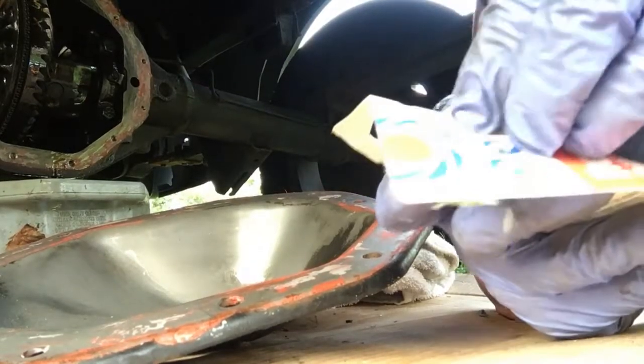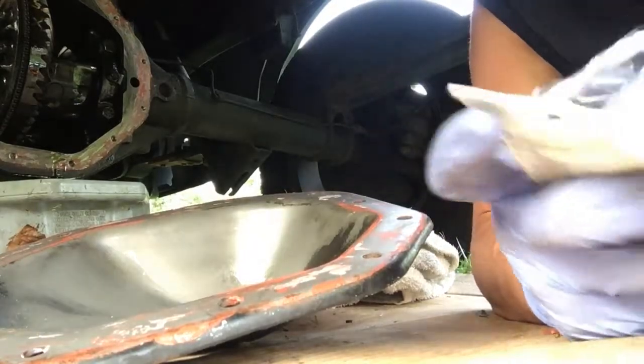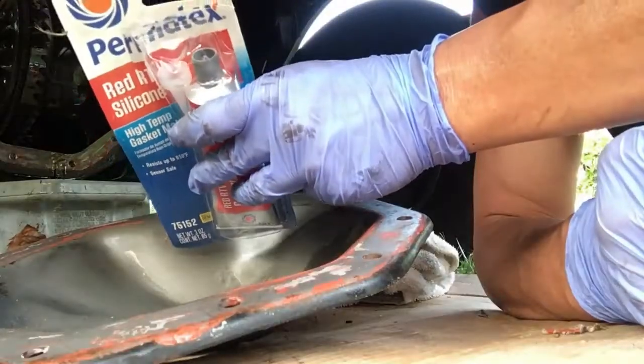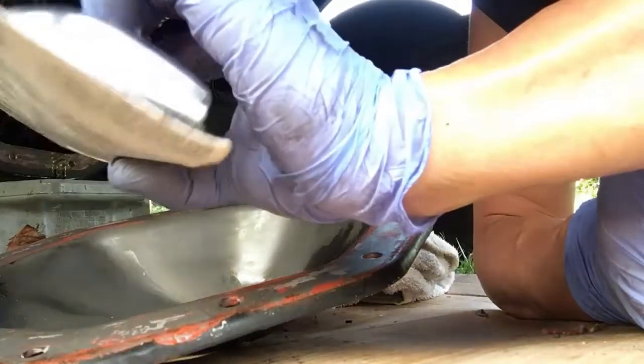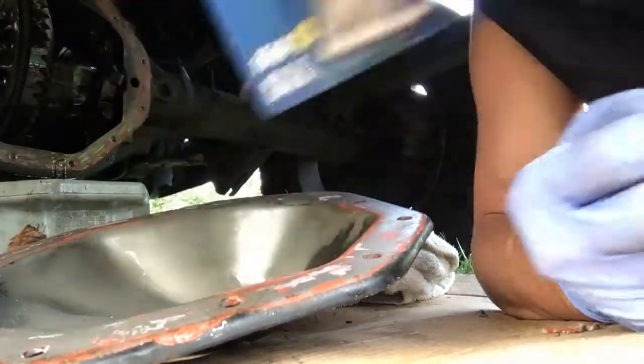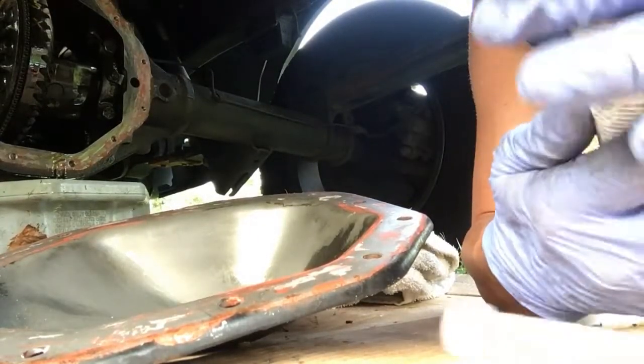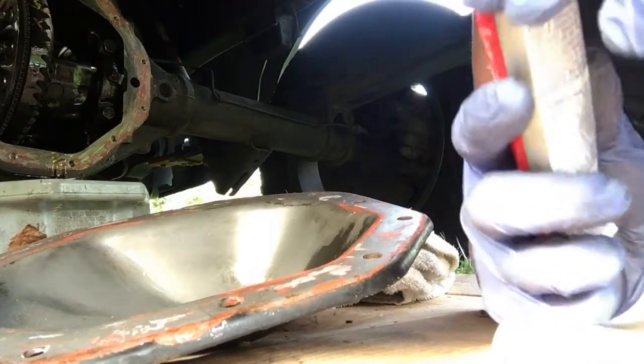So I get this red RTV silicone high temperature gasket maker. Open this bad boy up.